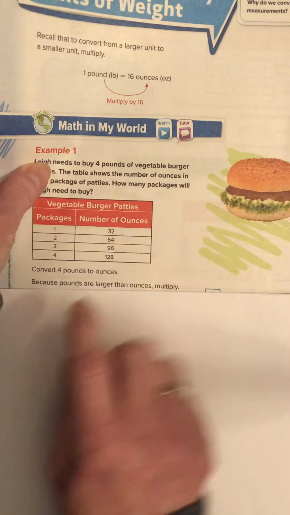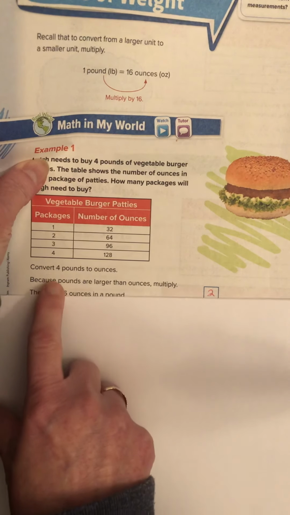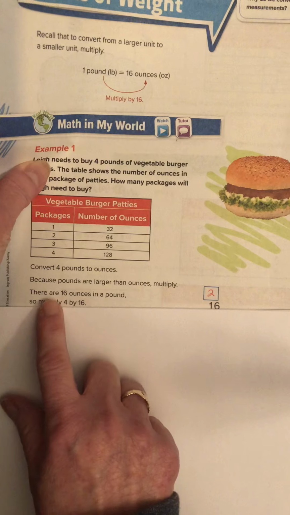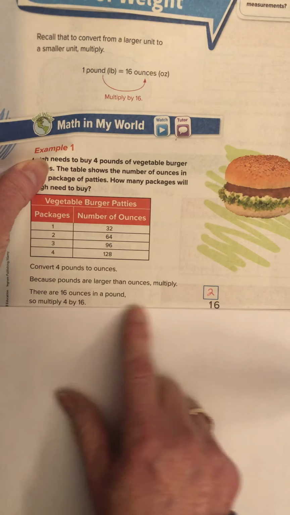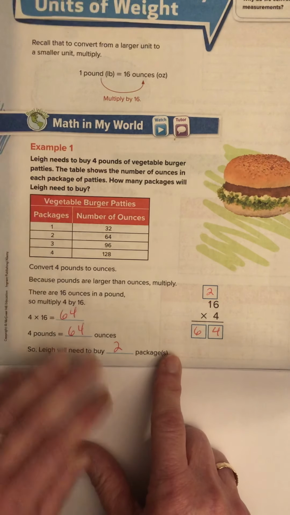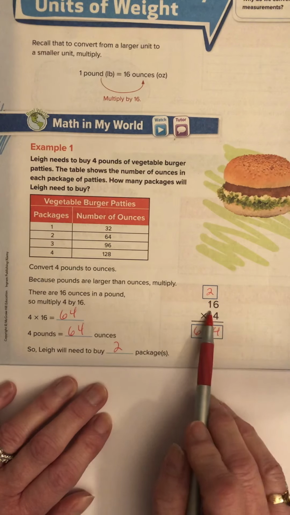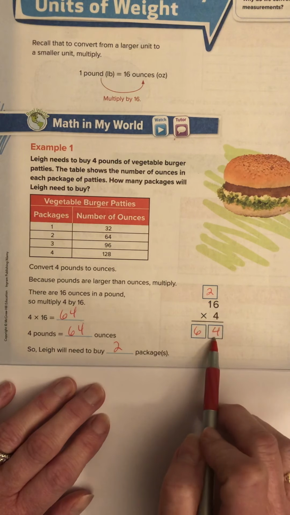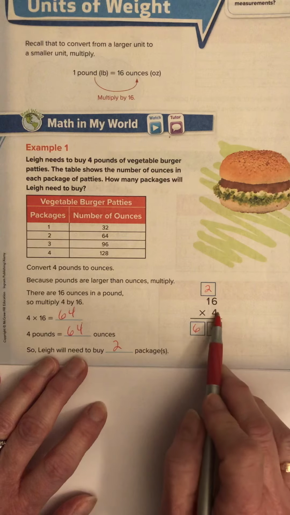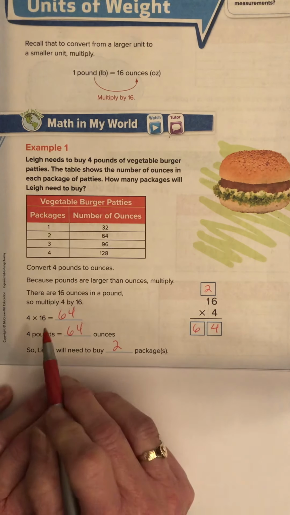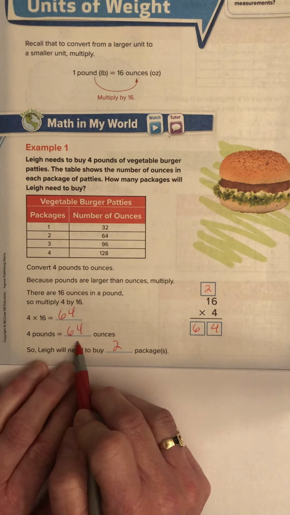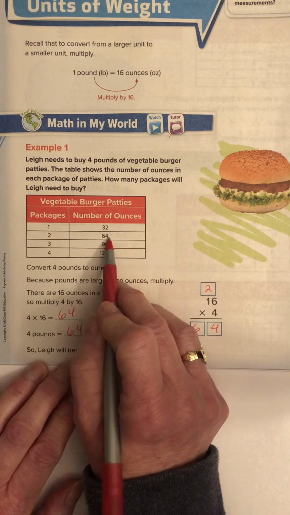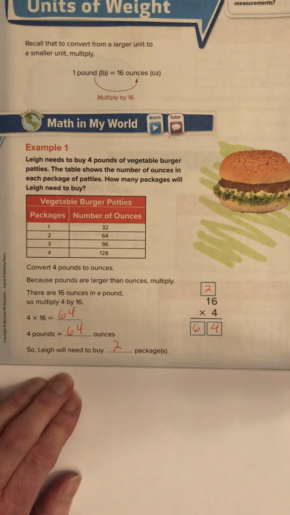So to figure out how many ounces we'd need, we're going to convert 4 pounds to ounces. Because pounds are larger than ounces, we multiply. There are 16 ounces in a pound, so multiply 4 by 16. If you remember how we do these 2-digit multiplication: 4 times 6 is 24. You put down the 4 and you carry the 2. 4 times 1 is 4, plus 2 more is 6. 4 times 16 is 64. 4 pounds equals 64 ounces. So if you look at the chart here, here's 64 ounces. I'm going to need to buy 2 packages.